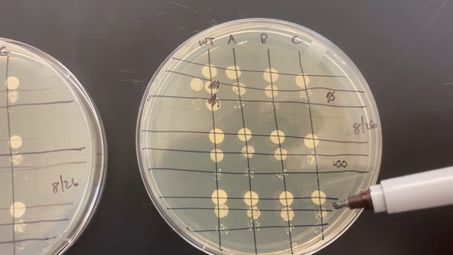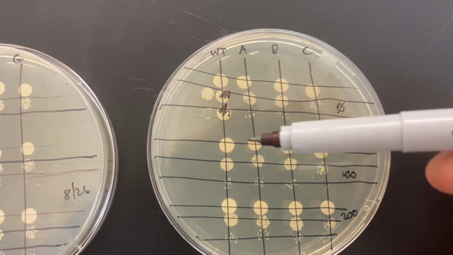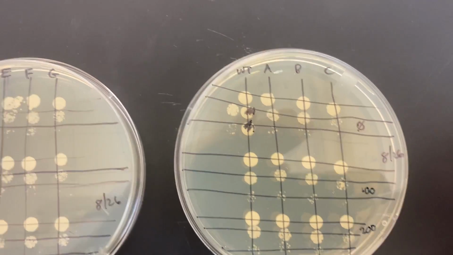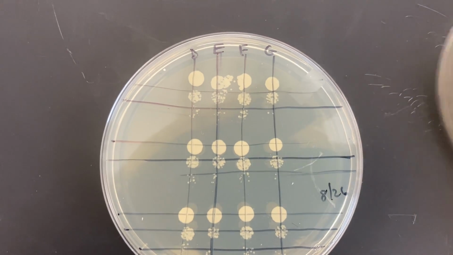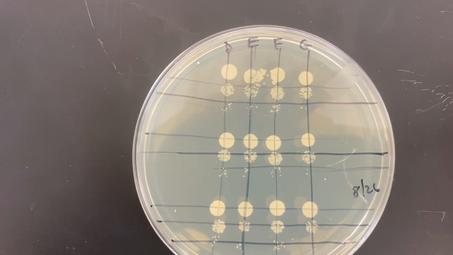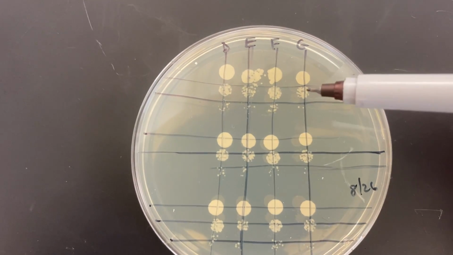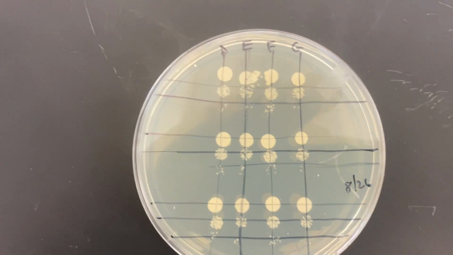So roughly the same here, 0, 100, 200. Roughly the same, 0, 100, 200. Certainly wild type, 0, 100, 200. So it looks like maybe nothing to report there. Same on this plate for the D, E, F, G mutants. Comparing the middle dot, same, same, same, same, same, same.